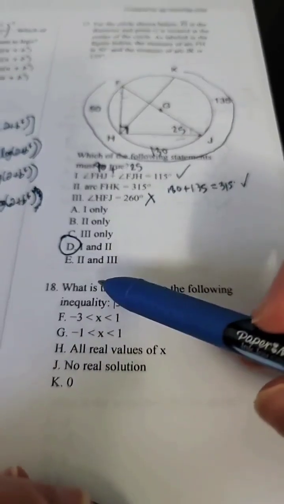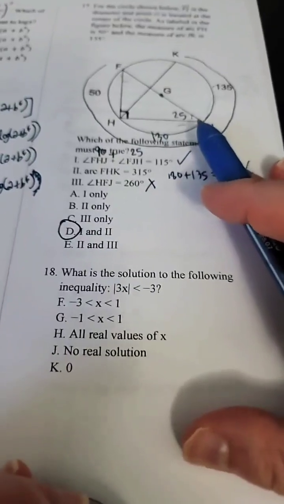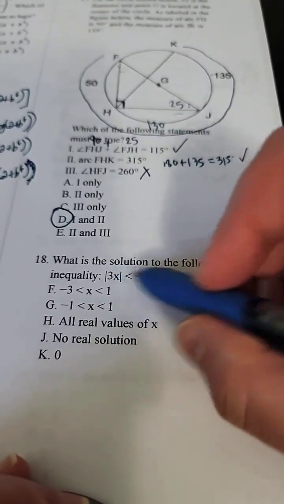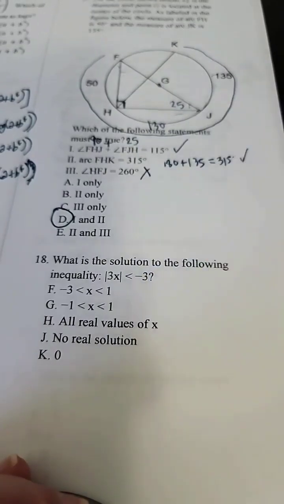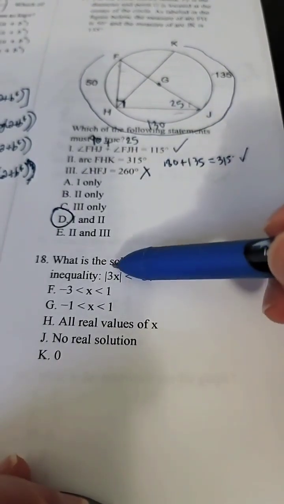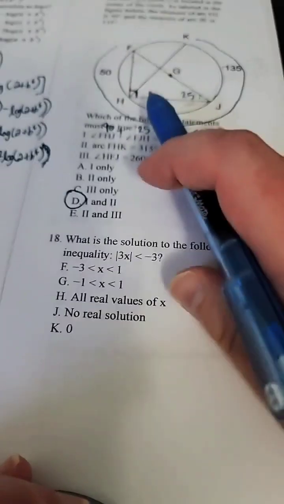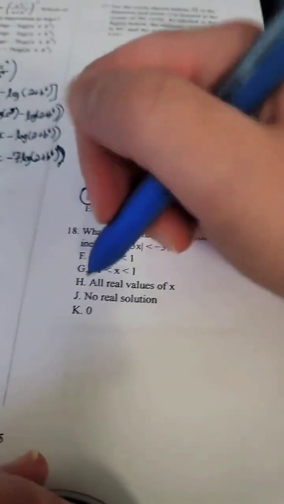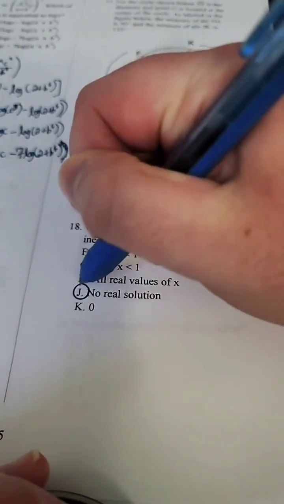So then let's go to number 18. What is the solution to the following inequality? So right here, it says that this absolute value of this has to be less than -3. Well, absolute value means that it's always going to be positive. So there's no way that this is going to be less than -3, because that has to be a negative number. So when something's not possible, it's no real solution. J.